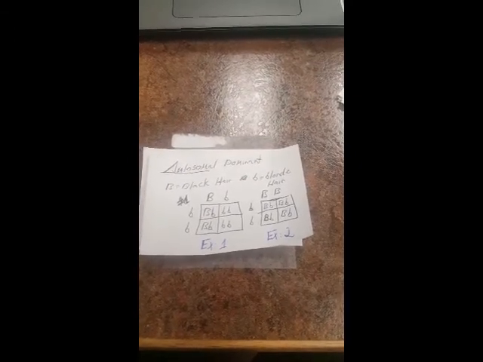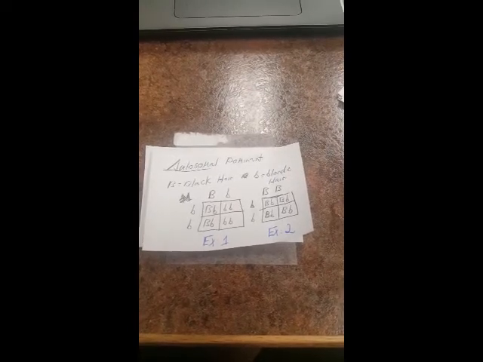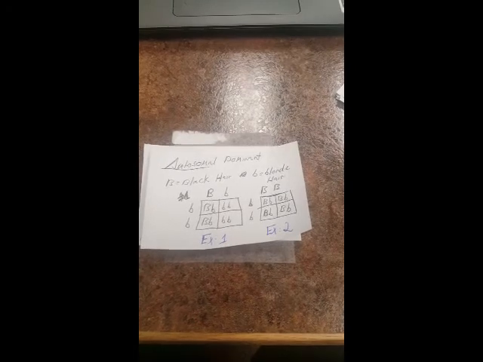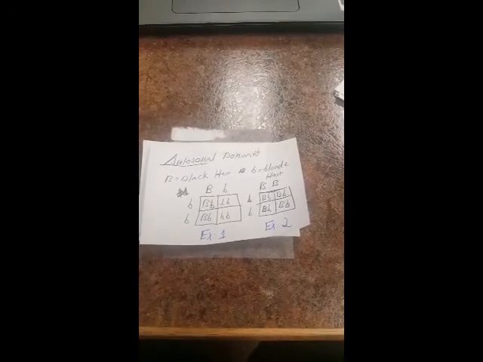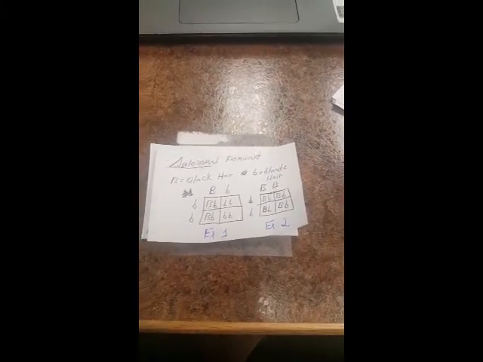In example 2, we have a parent that's homozygous black hair and another homozygous blonde hair. But whatever kids they have, they will always come out heterozygous black hair. If any of the children come out blonde, we know that a paternity test has to be done.